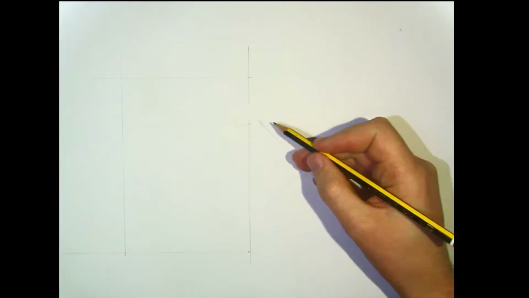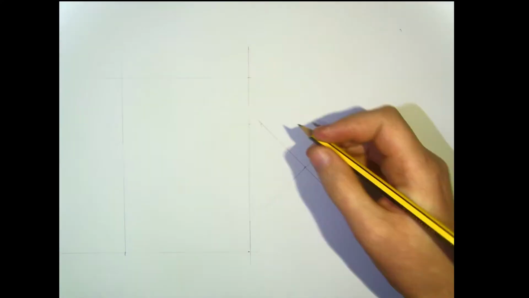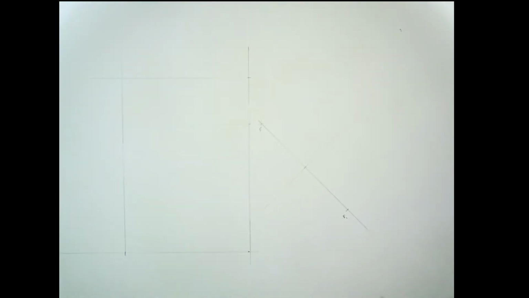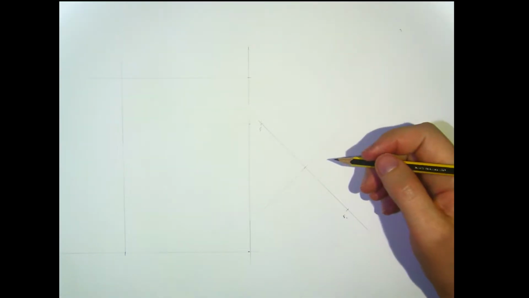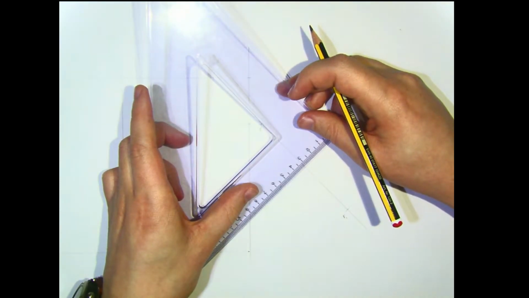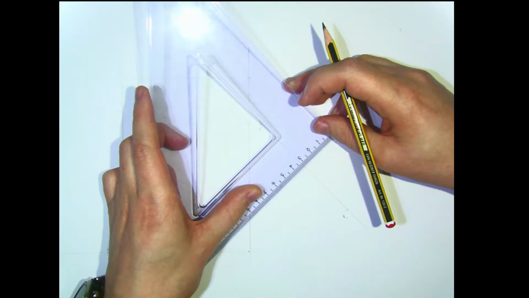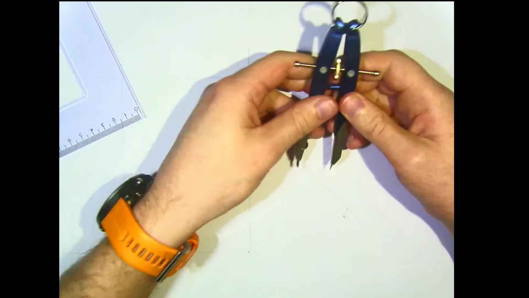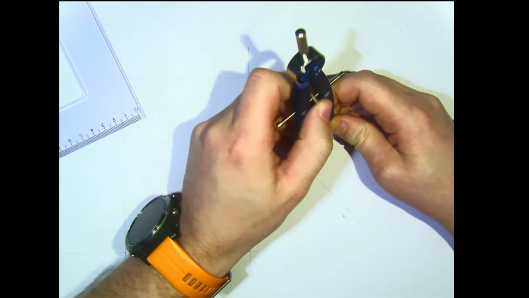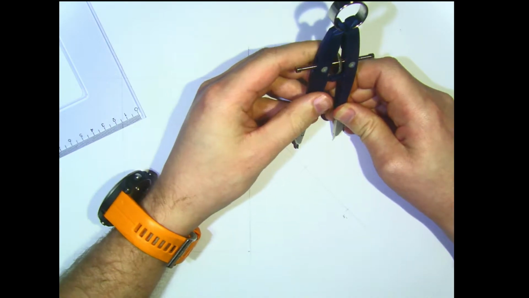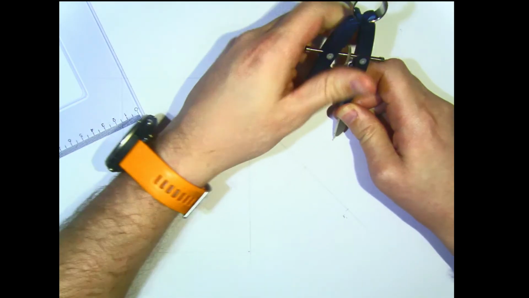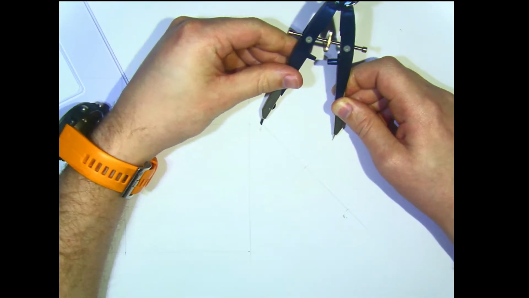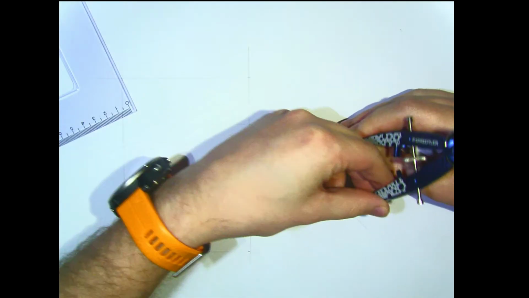So what we have at the moment are the two focal points, F and F1. From here we're going to find the size of the minor axis. Half the minor axis is 32, so we have a point on the end of the minor axis. We measure the distance from the end of the minor axis to the focal points. This distance that the compass is currently set to is equal to half the major axis. That's the same on both sides.